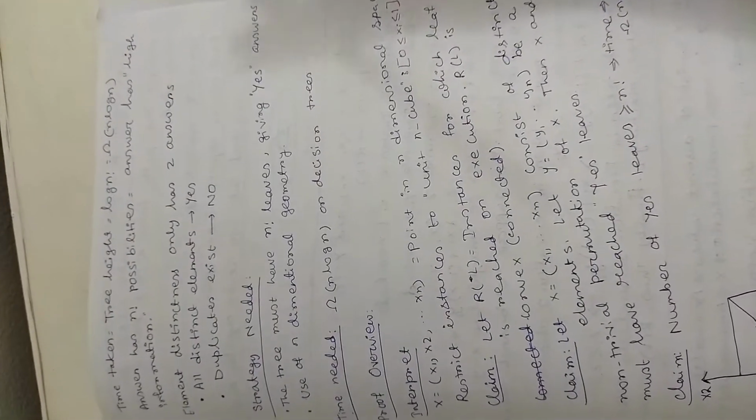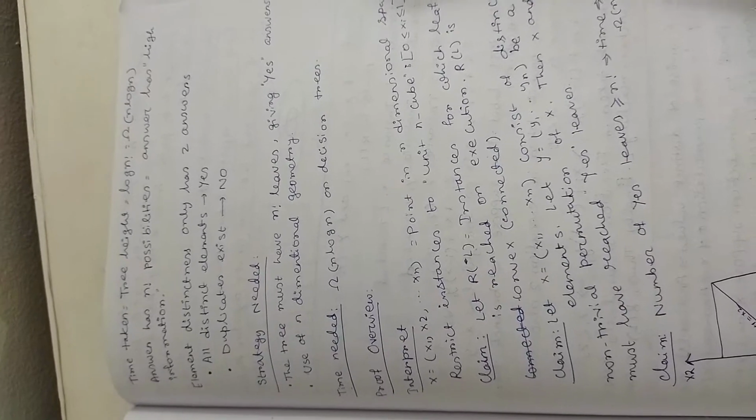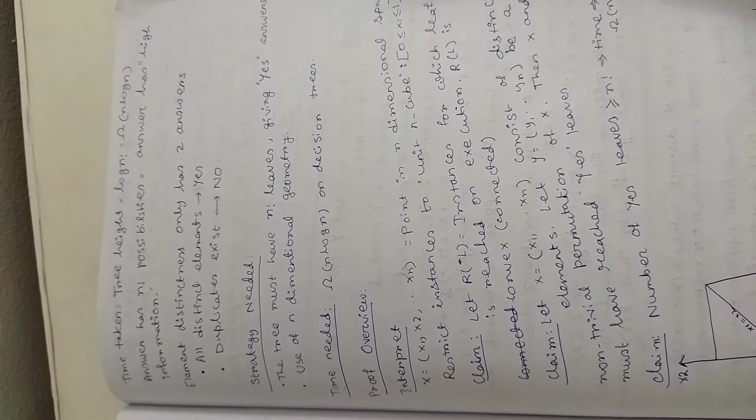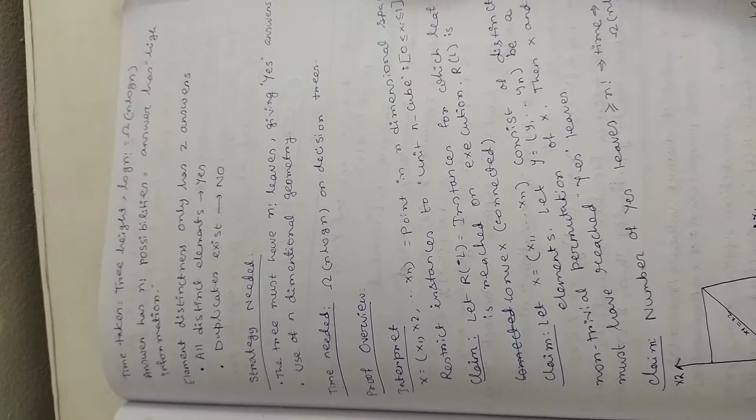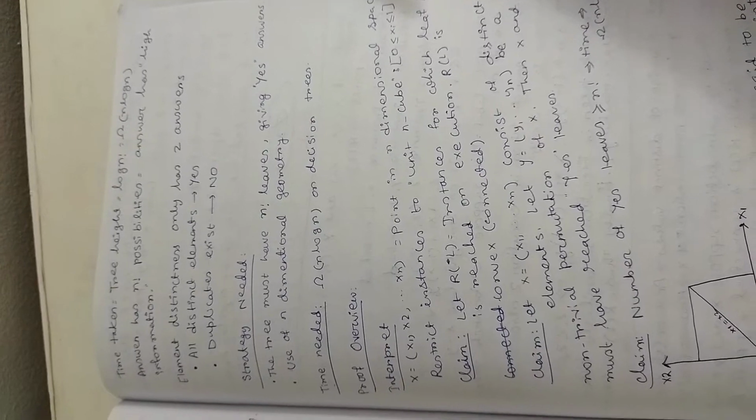So we can say the answer has n factorial possibilities, which carries a lot of information because there are so many possibilities. But in element distinctness, there are only two answers.